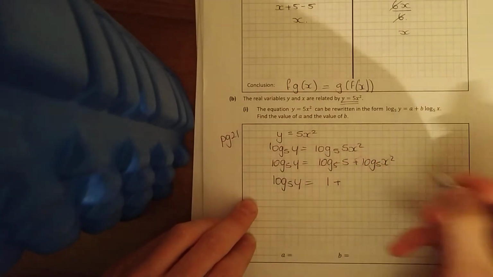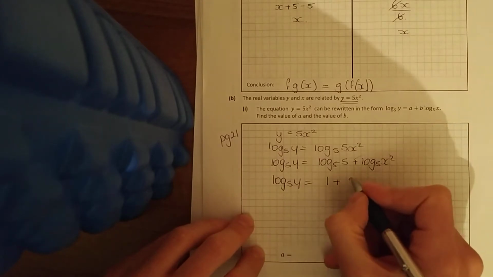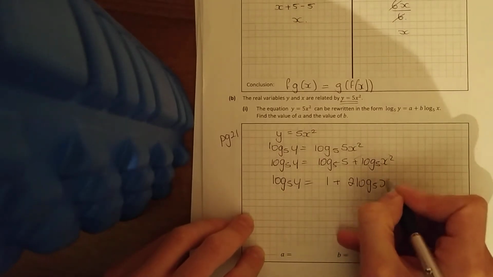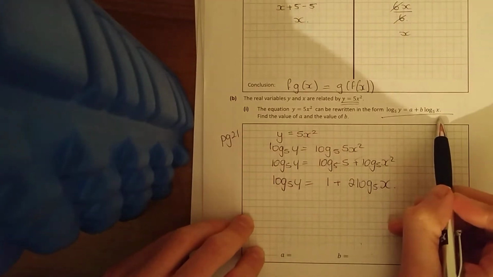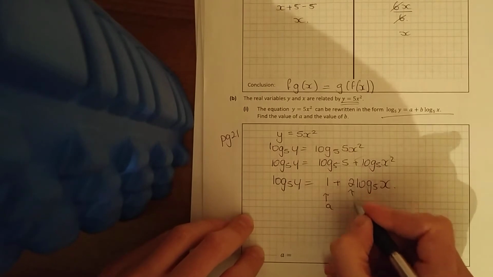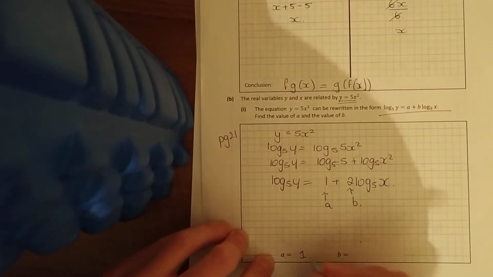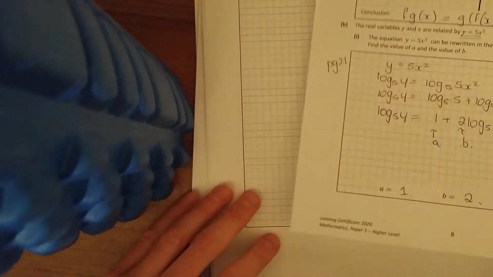Plus, what do you do with your powers? Look at them rules on page 21. Throw down the power in front: 2 log 5 of x. That's what they wanted in the form of a plus b log 5 of x. So there's me a, there's me b, what's in front of it. So a is 1 and b is 2. Now, next bit.